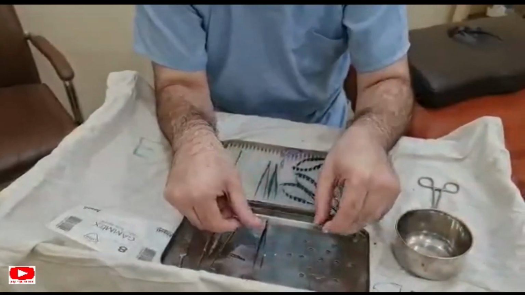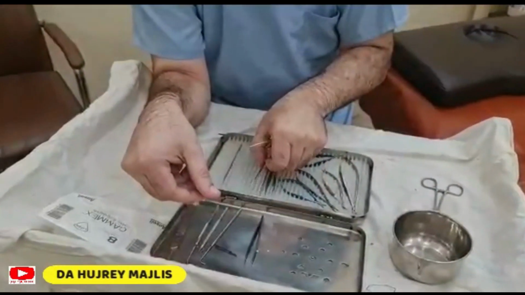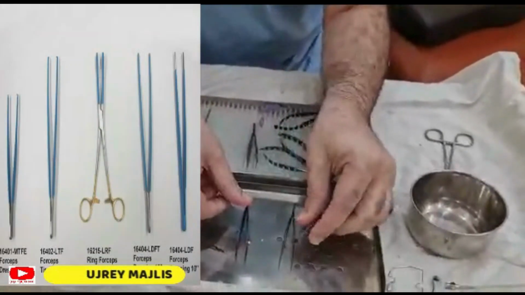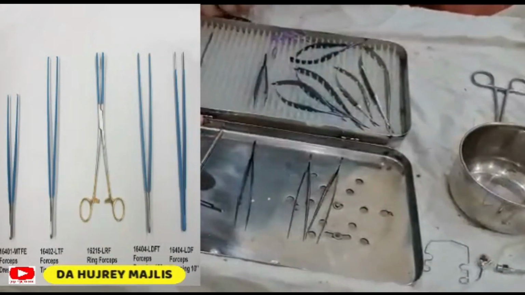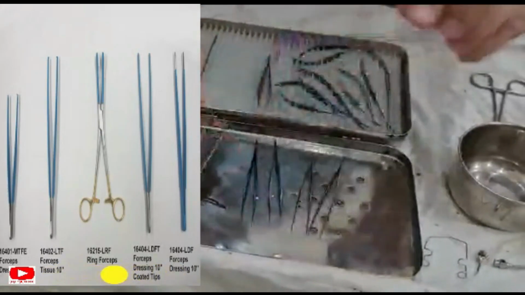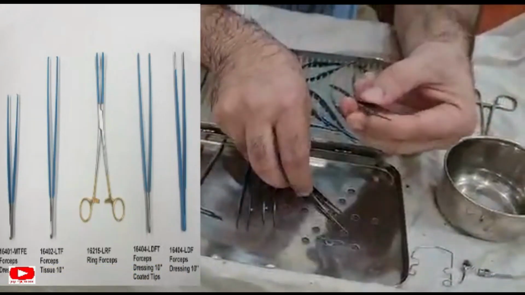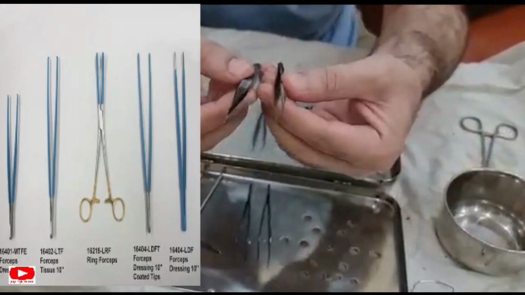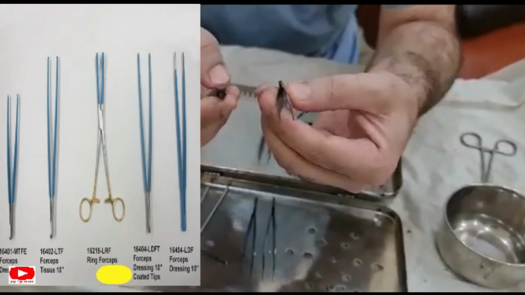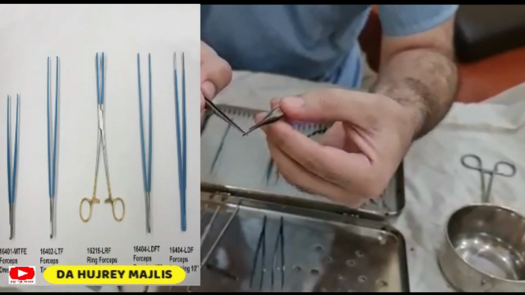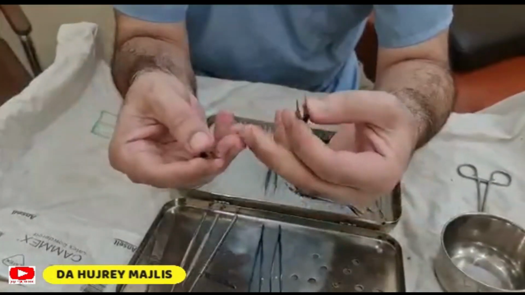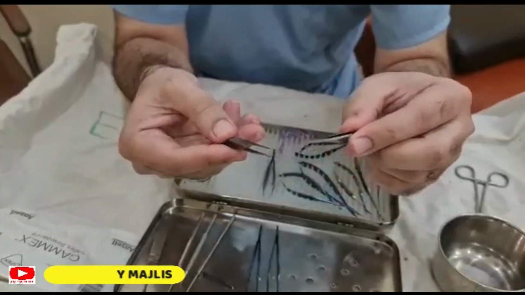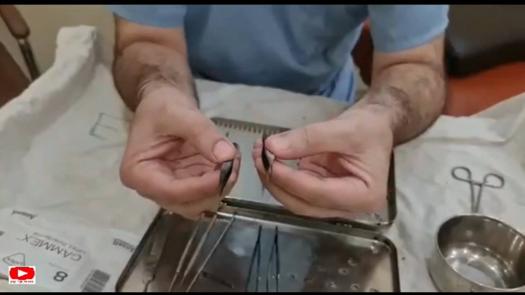Coming to the forceps, we have a larger forceps and the delicate forceps, and this larger one we use for hard tissue. This forceps has a tooth at the tip, so we call it tooth forceps, while this one is plain, so we call it plain forceps.